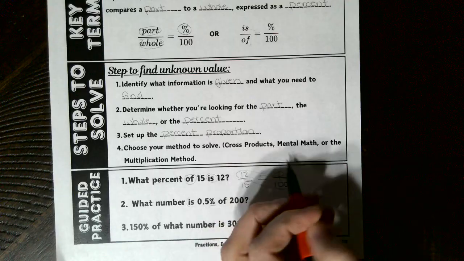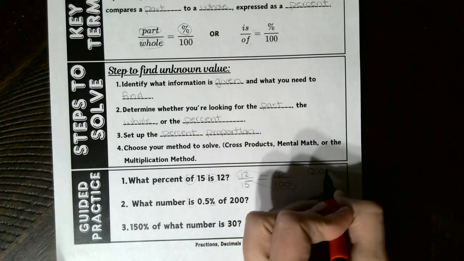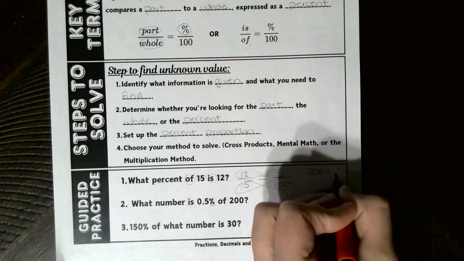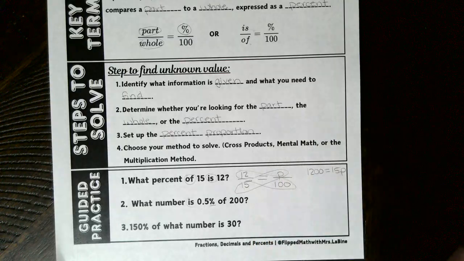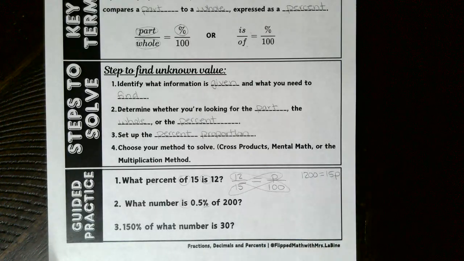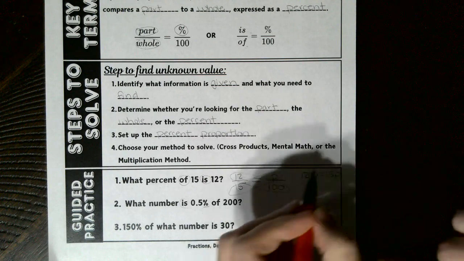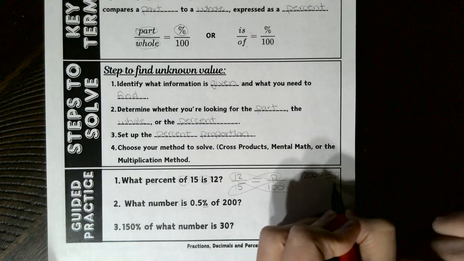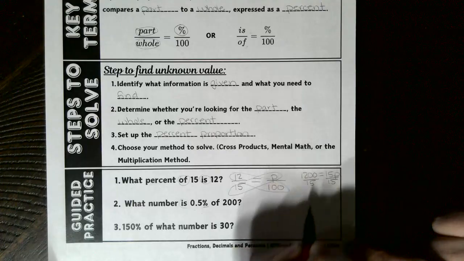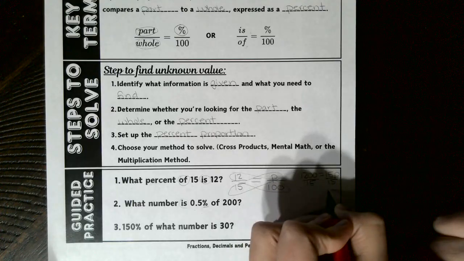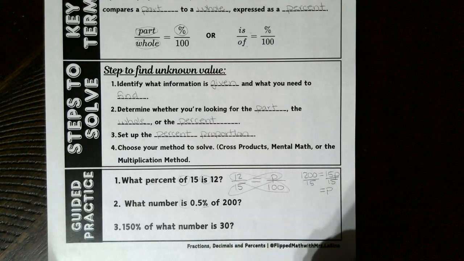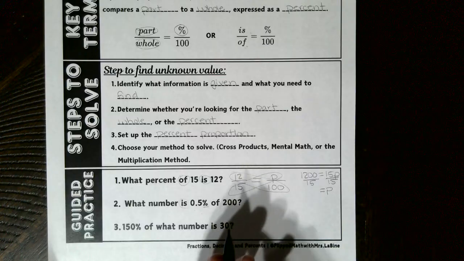So I'm going to do 12 times 100, which is 1200, equals 15 times P. And then I know from what I've learned in past units that to get P by itself, this is multiplication, so I need to divide by 15 on both sides. 15 divided by 15 is 1, leaving me with P by itself. 1200 divided by 15, I would do some quick math, and I know that that would be 80.